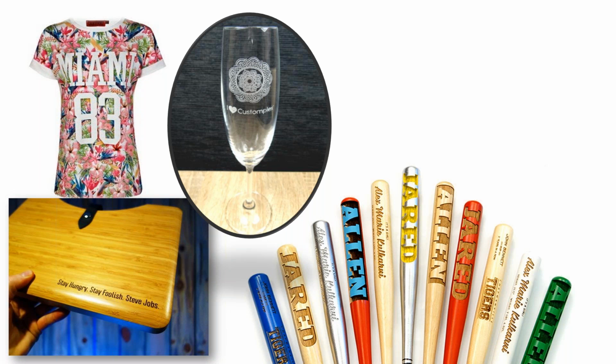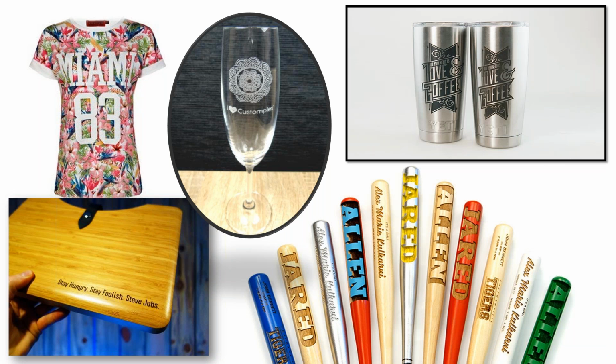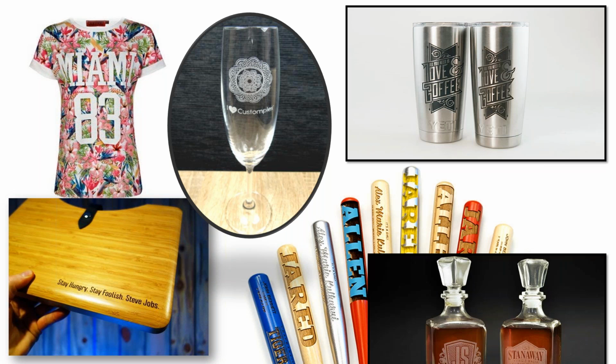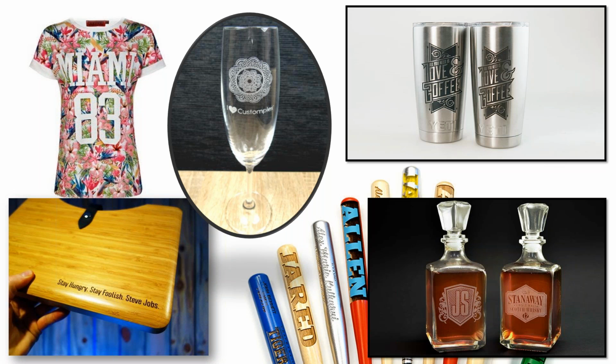There's also laser engraving on glass, the etching on tumblers, and on decanters and things like that. These are things that we're working on, that are coming, because we're working with different people, different suppliers, and different integrations. Once we get those up and running, they'll be part of it.